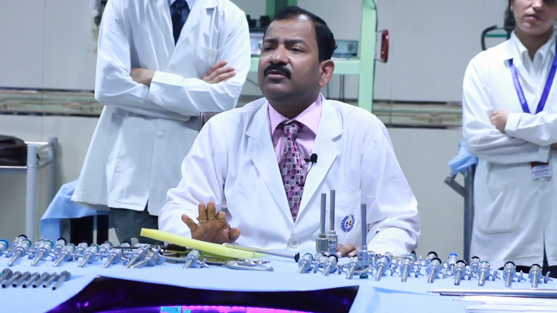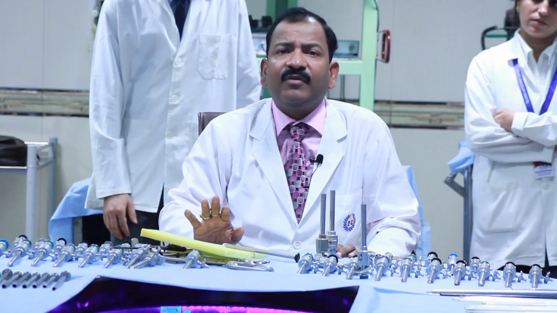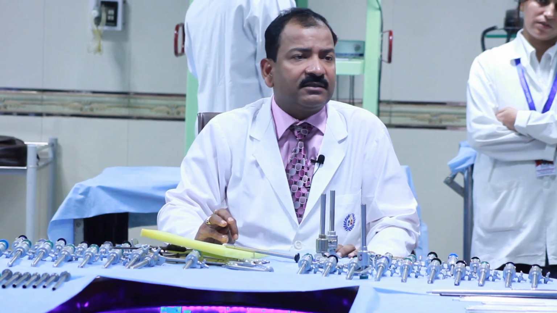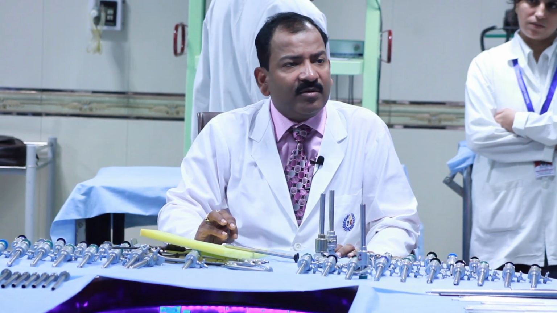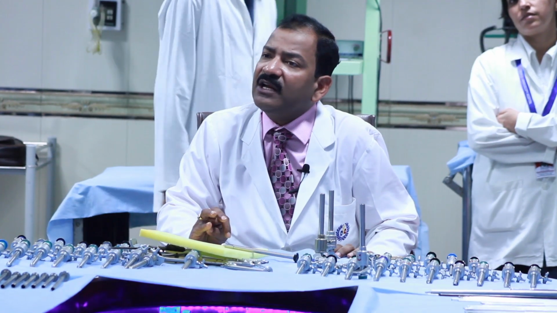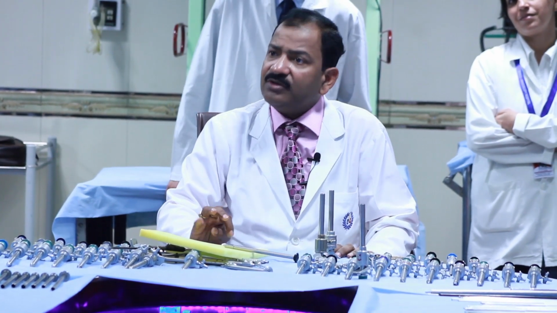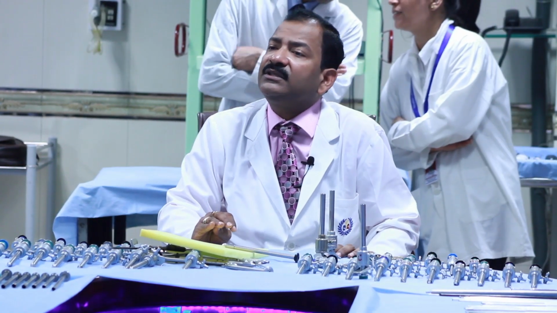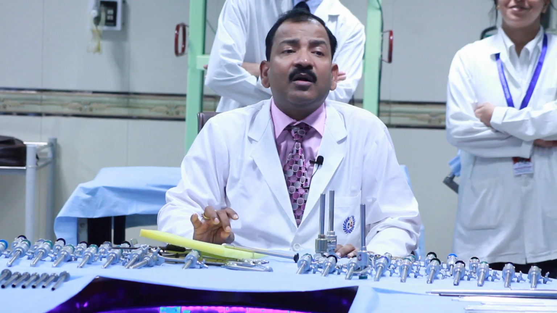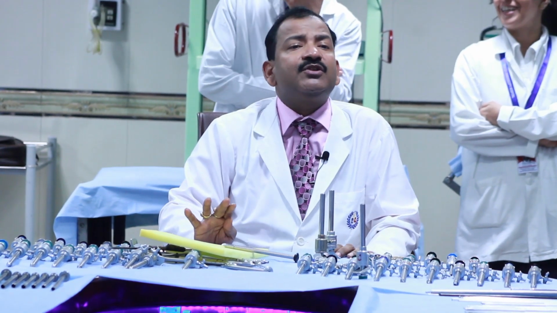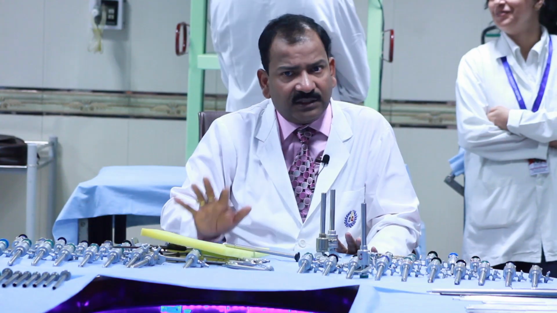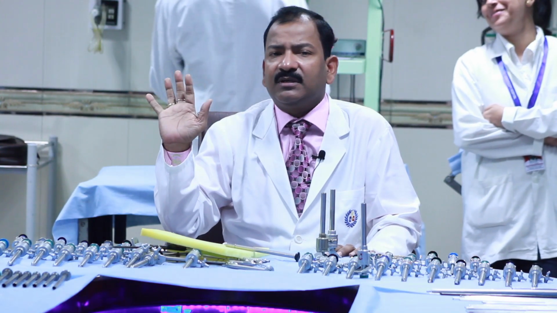Procedural means, suppose you have to do cholecystectomy. Then there are 5 procedures. Procedure number 1 is access. Access means entry inside the abdomen with telescope and instrument. Procedure number 2 is exposure of Calot's triangle. Procedure number 3 is dissection of the cystic duct and cystic artery. Procedure number 4 is separation of the gallbladder from the liver, and procedure number 5 is extraction of the gallbladder out. Isn't it? These are the 5 procedural steps.